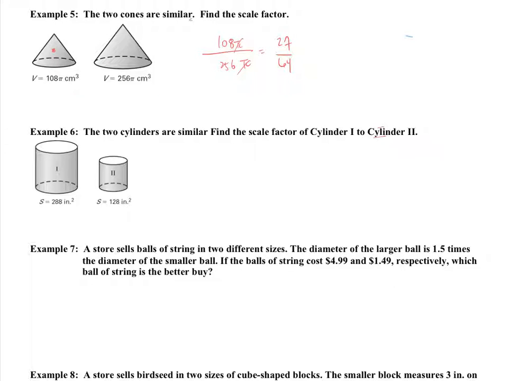So taking the cube root of 27 over 64, we would get this. I'm just showing all works so you know what I'm doing. This is called taking the cube root. So that would be 3/4.